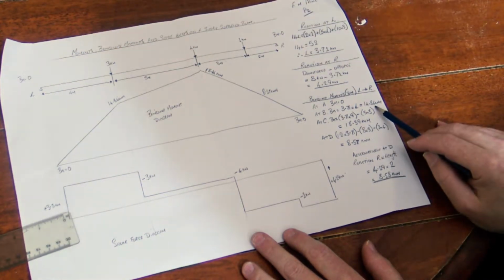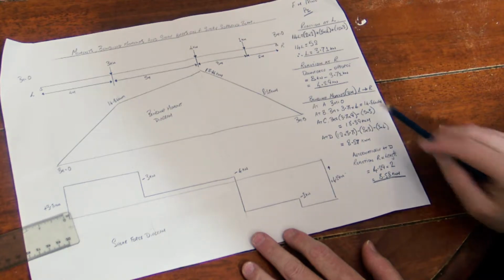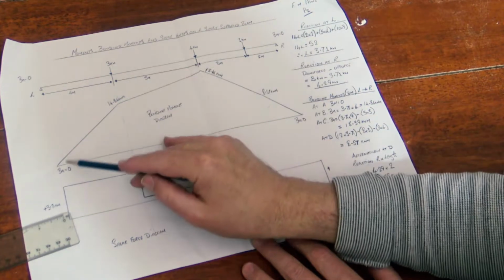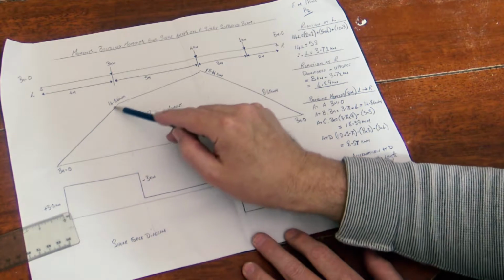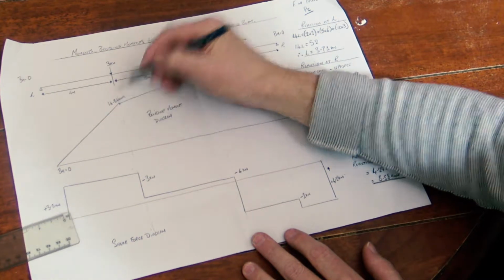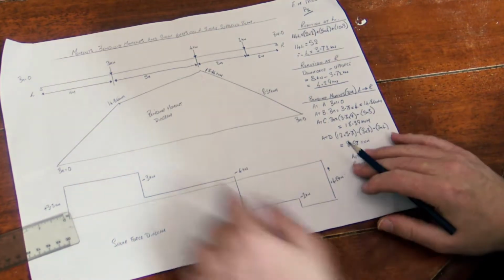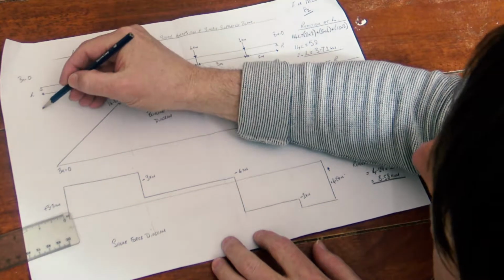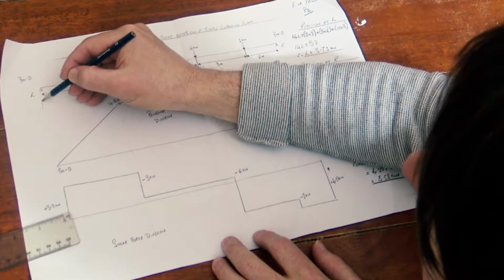And that gives us a bending moment of 14.86 kilonewton meters, which is shown on a bending moment diagram at this point here. And that's a positive bending moment because reaction L works upwards.